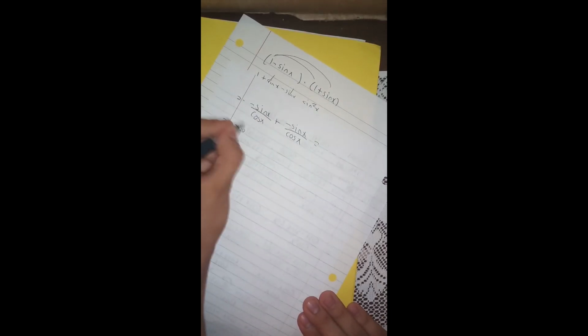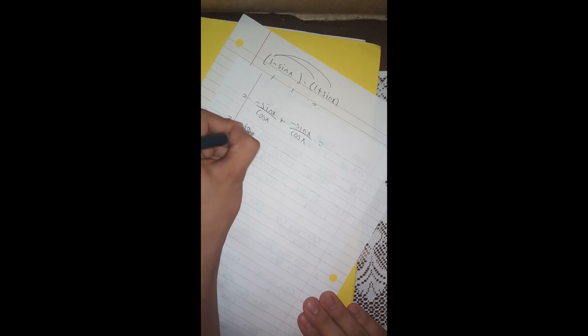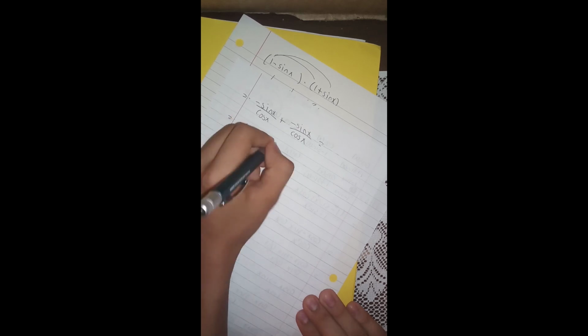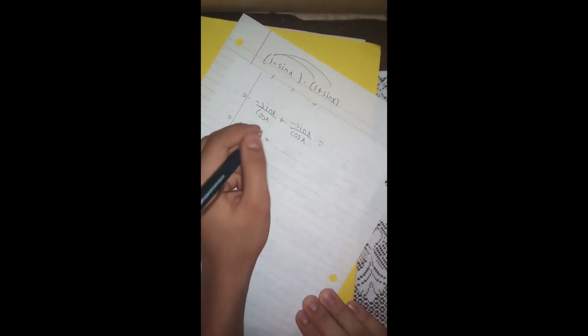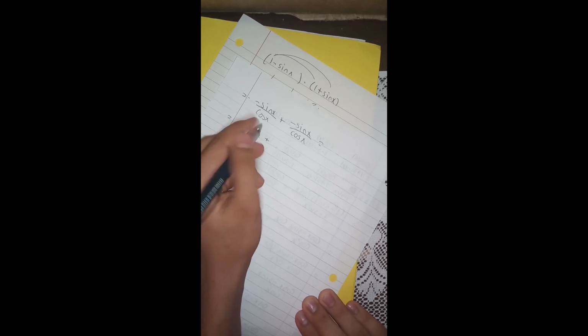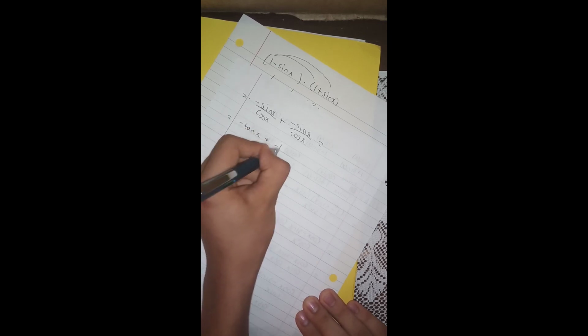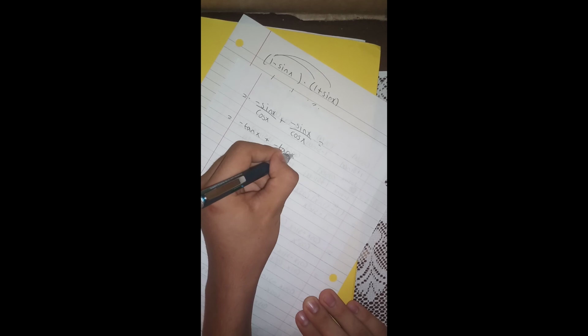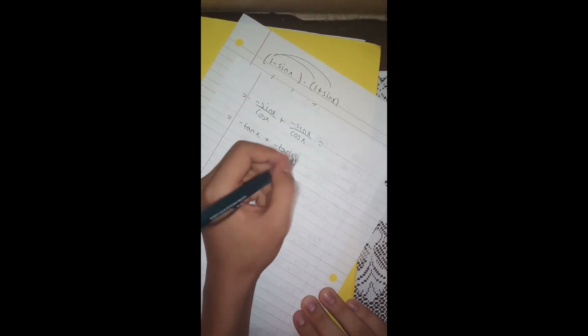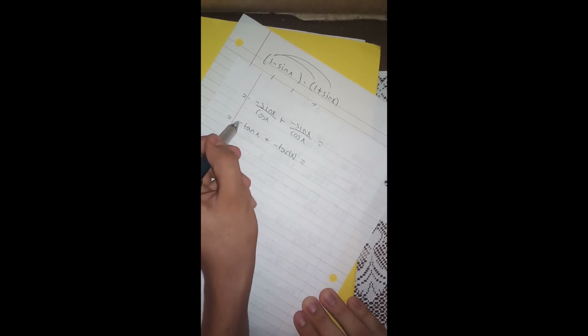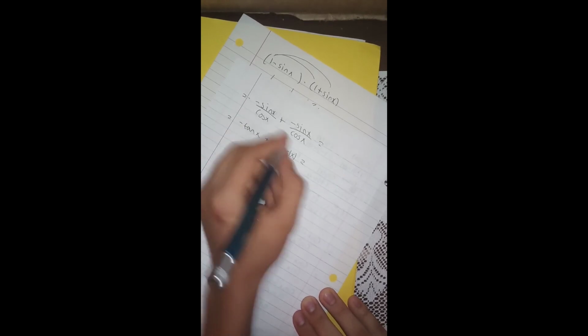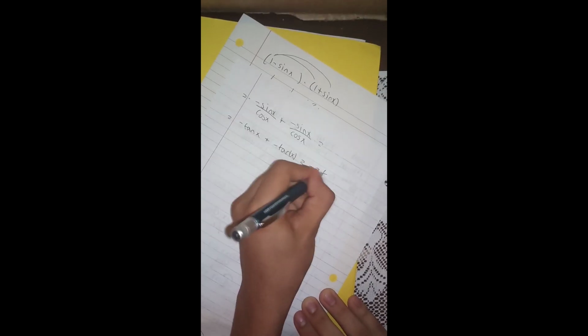Negative sine over cosine is equal to negative tan x, so we have negative tan x plus negative tan x, which is equal to negative 2 tan x. And that's the right hand side.